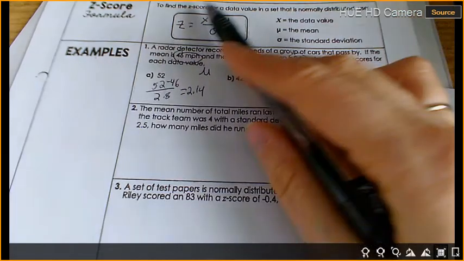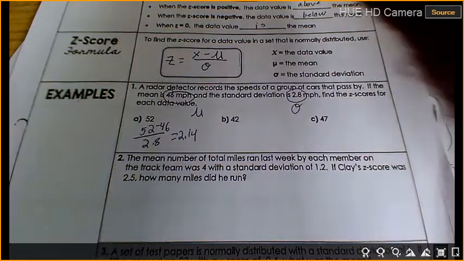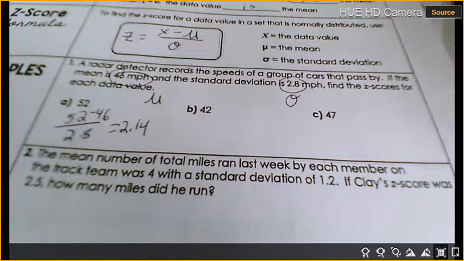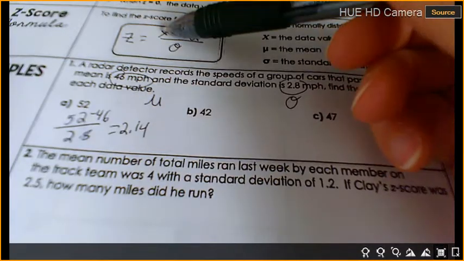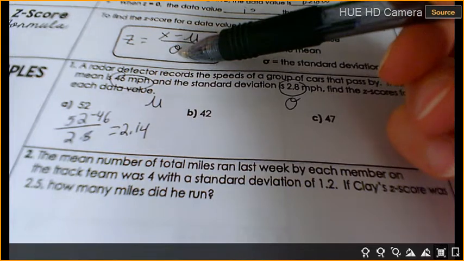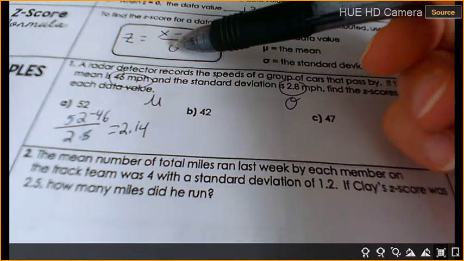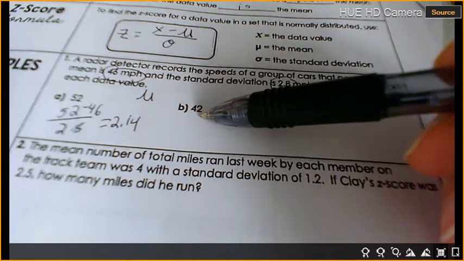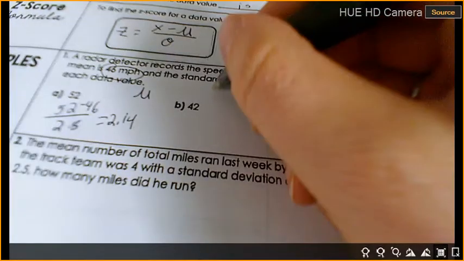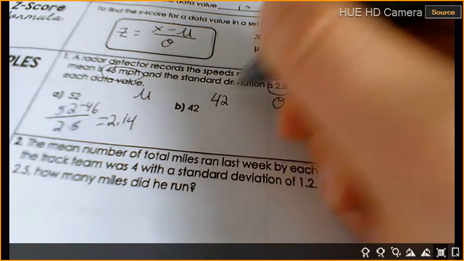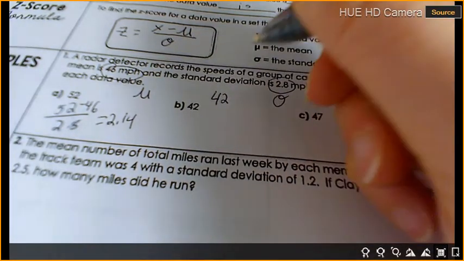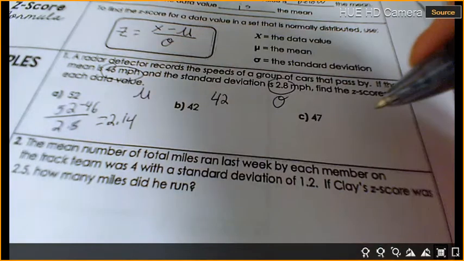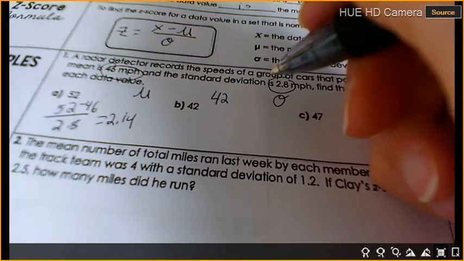Okay, so 42, if I'm looking at this equation right here, and I'm going to zoom in a little bit because this seems far away. I'm going to look at this equation right here. We've got x, mu, and the standard deviation. Where does 42 go? 42 is x. Okay, so all these numbers are just going to end up as x. Yep, all of these are x. We won't always be given x, but in this case, those are all x.